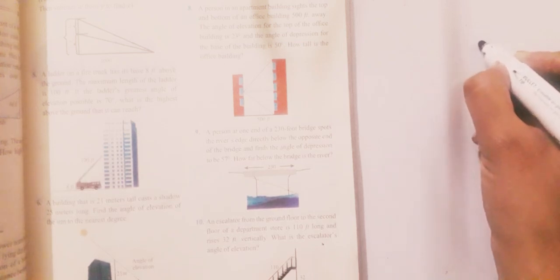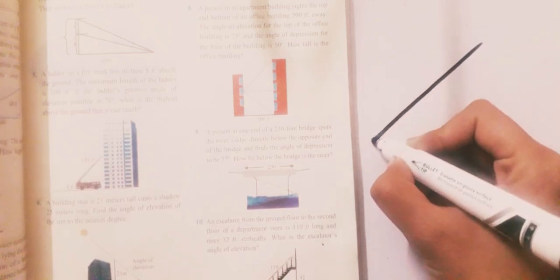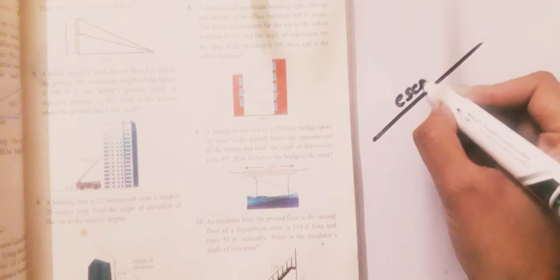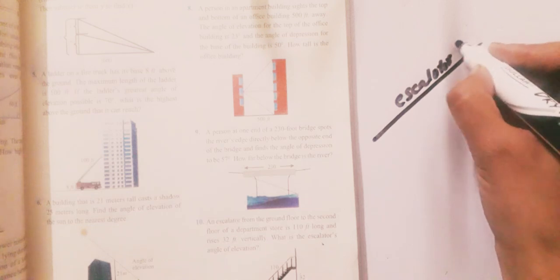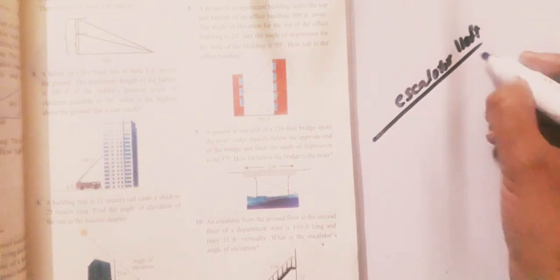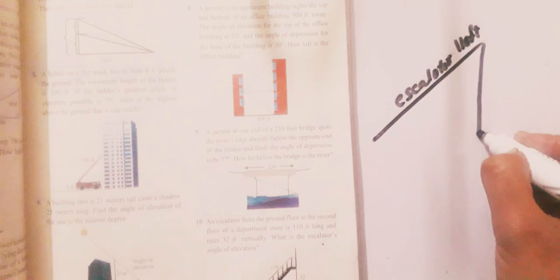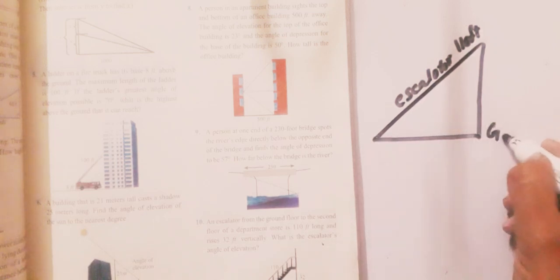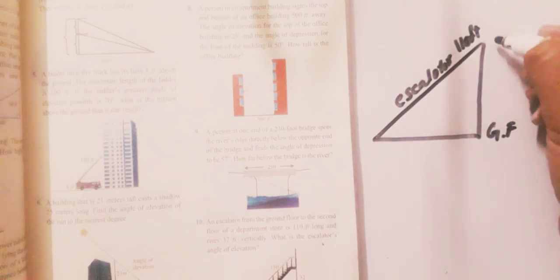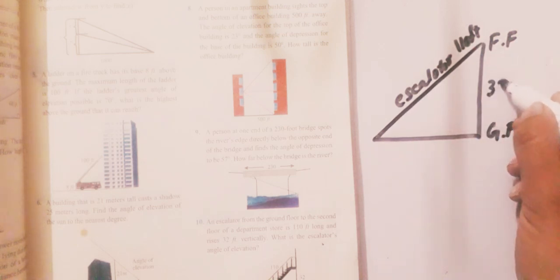First of all, we will draw the diagram to sketch this. Now suppose this is the escalator and this is 110 feet long. Now let's suppose this is the ground floor and this is the first floor, and the height from ground to first floor is 32 feet.